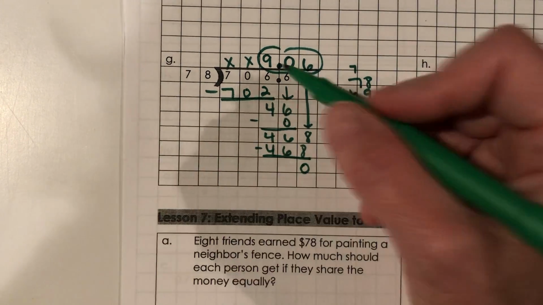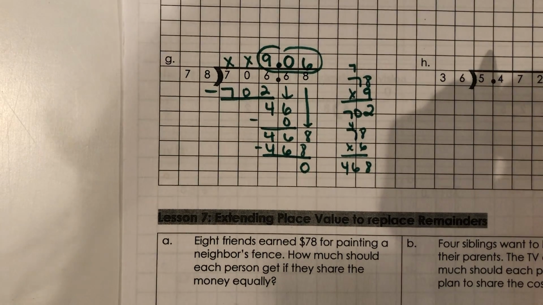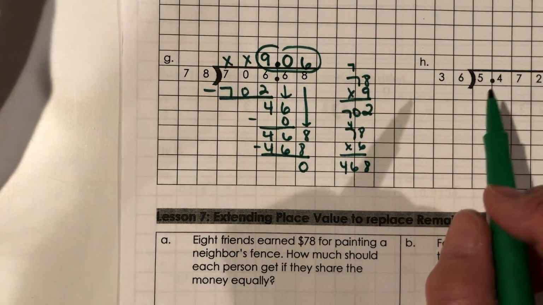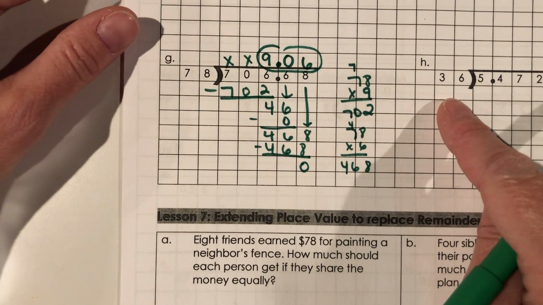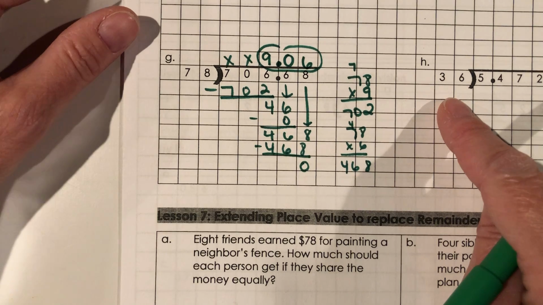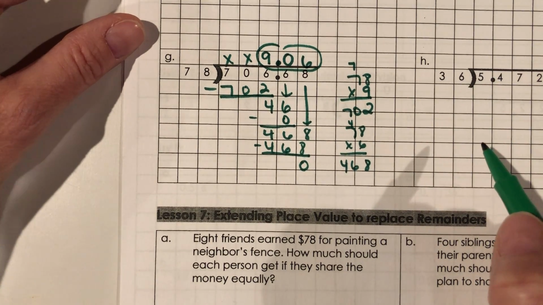9.06, or $9.06 if it was money. So hopefully you're getting the gist of this right now: all you have to do if you are dividing a decimal value by a whole number is do exactly what we did yesterday, the standard algorithm, but bring your decimal point up and keep it right where it's at.